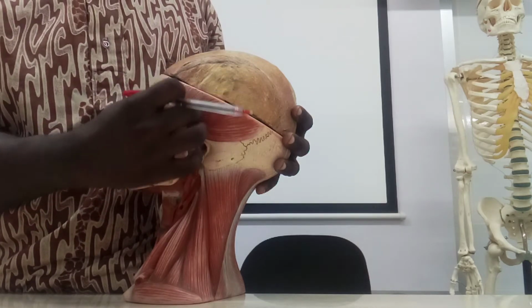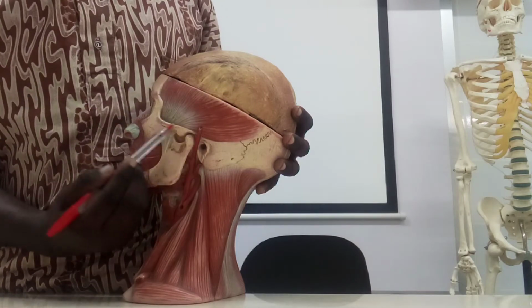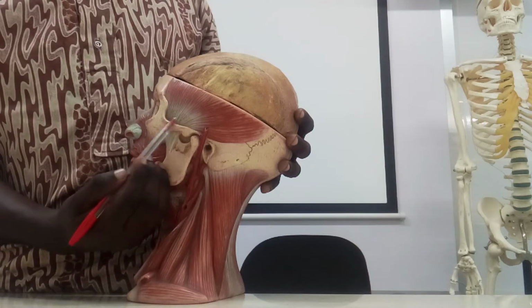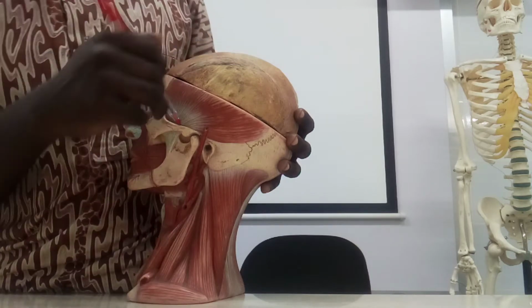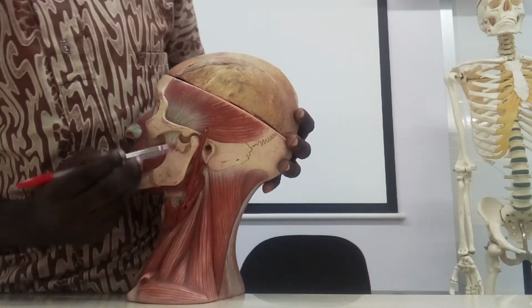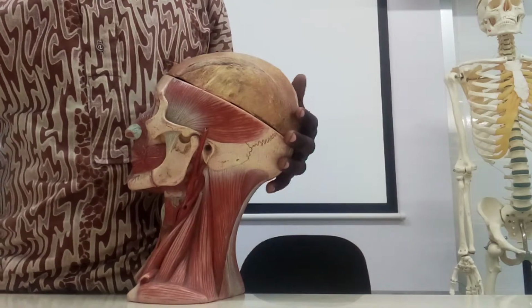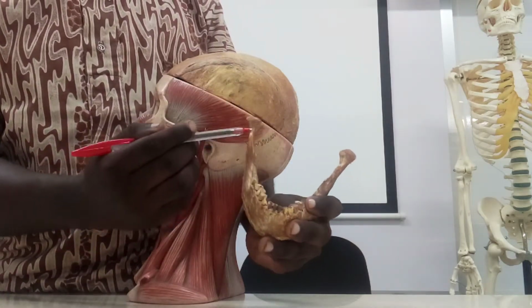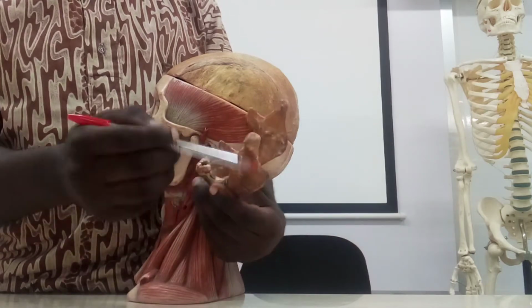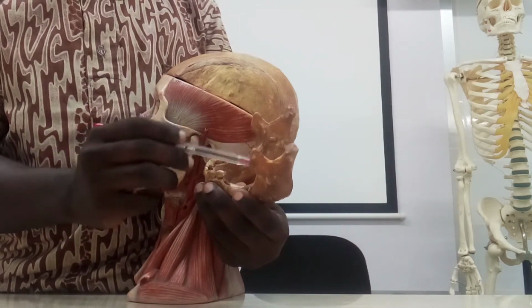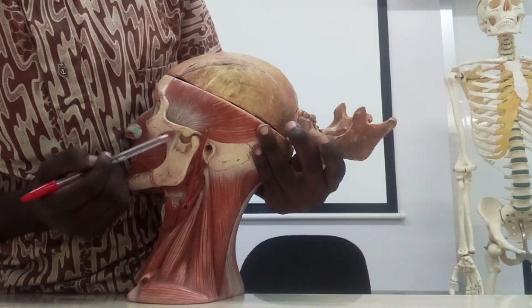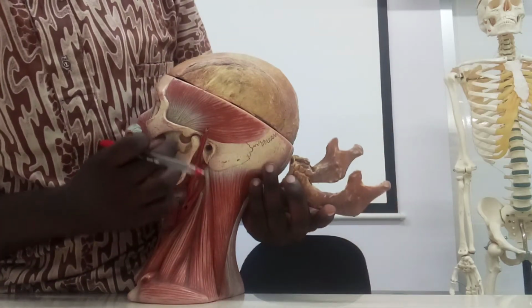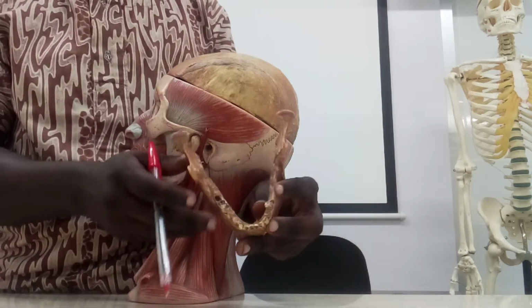It runs inferiorly, deep to the zygomatic arch, to insert onto the coronoid process, which is found on the ramus of the mandible. This is the ramus of the mandible, and this is the coronoid process. So it inserts on the coronoid process of the ramus of the mandible. So you can see how the muscle inserts.